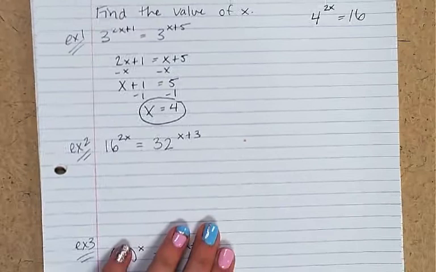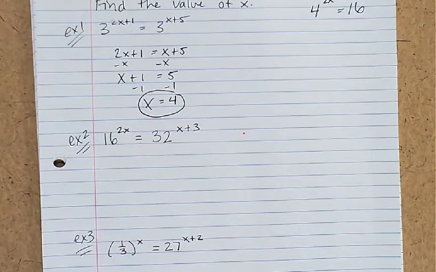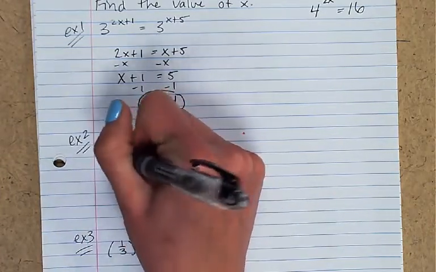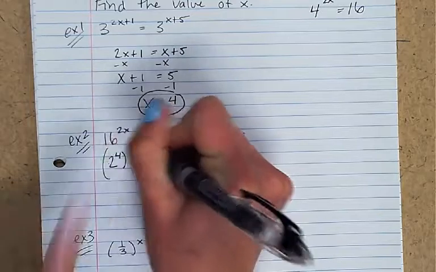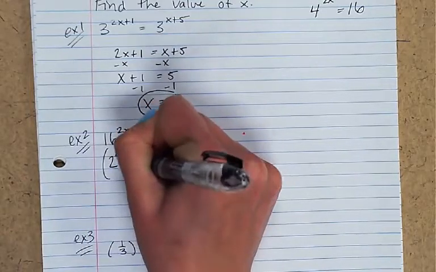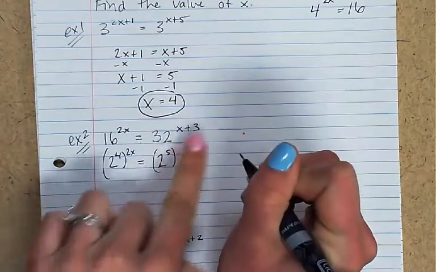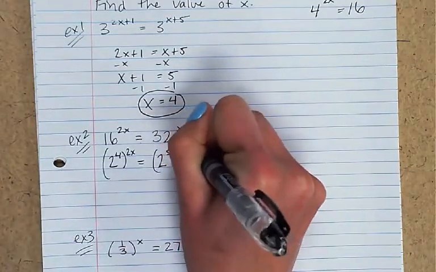Okay, so for example 2, we have an issue. Our bases don't match, so we can't just set the exponents equal to each other. And so what we have to do is rewrite the base so that they do match. So I know that I can rewrite 16 and 32 with a base of 2. 16 is 2 to the 4th power, and then that whole thing is to the power of 2x. 32 is 2 to the 5th power, and then that whole thing is to the power of x plus 3.